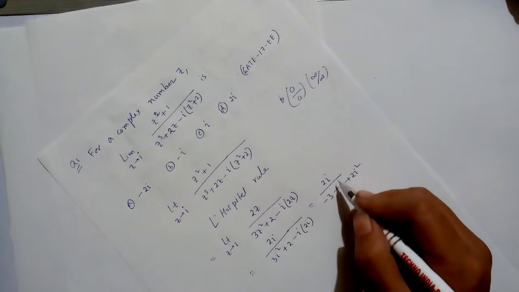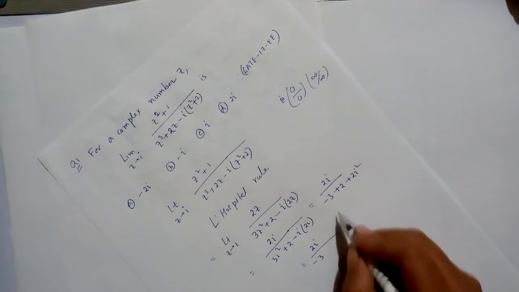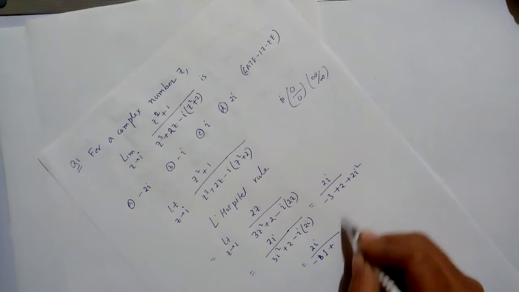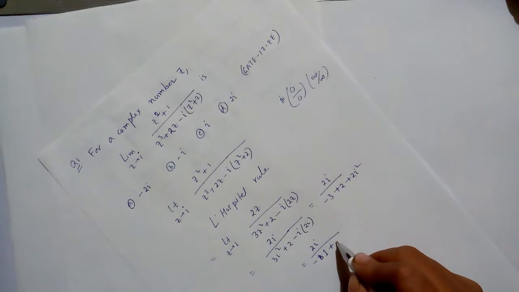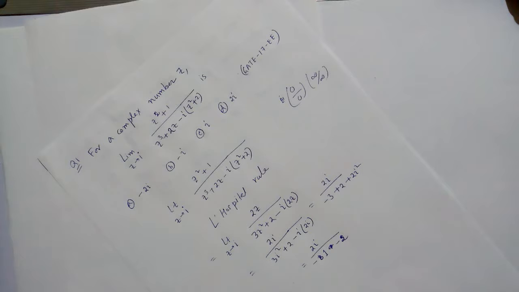So our next step is 2i by minus 3 plus 2, that means minus 1, plus 2i square, that means minus 2.